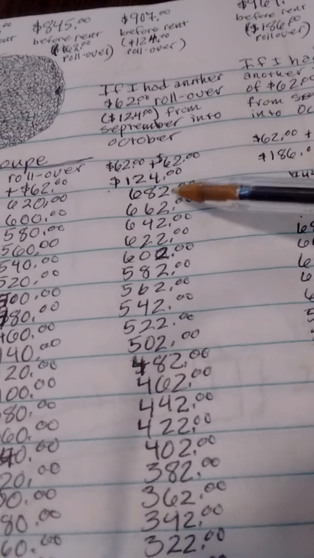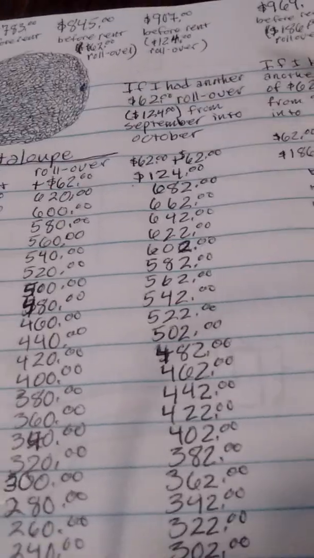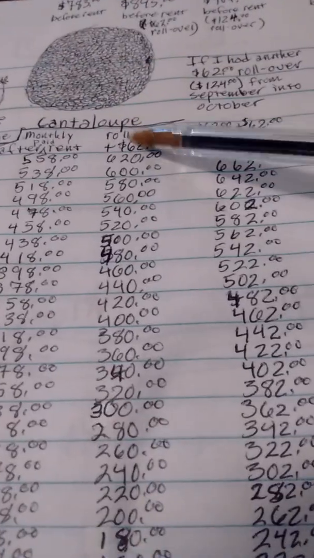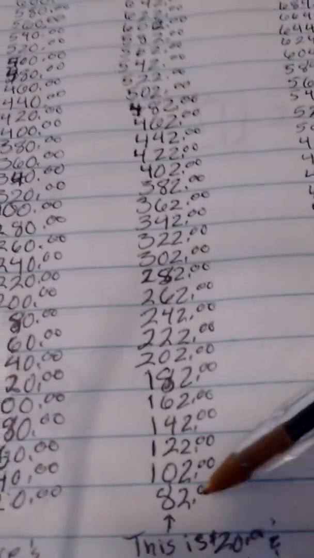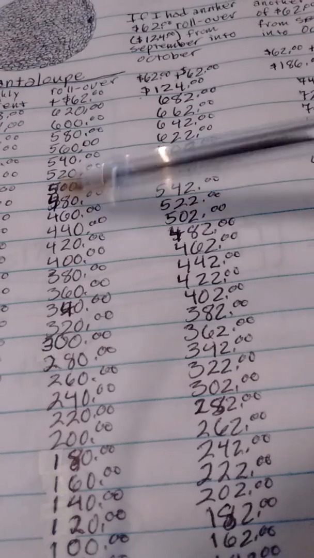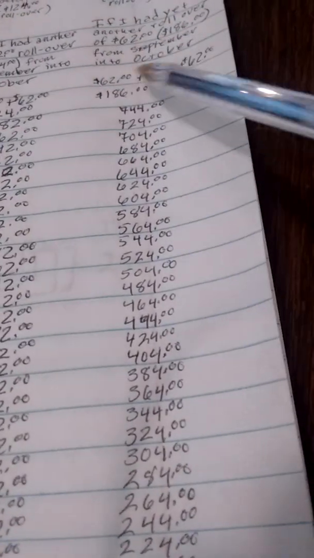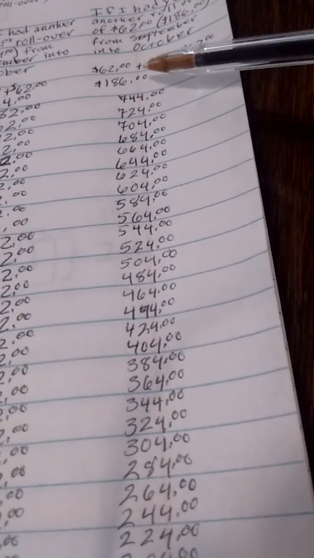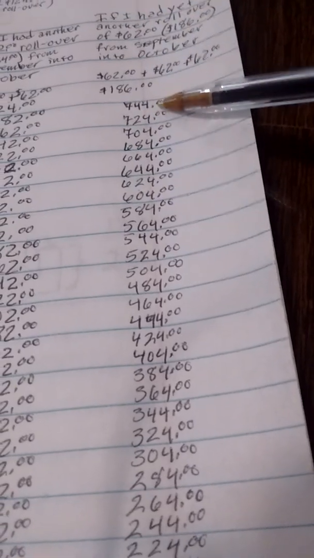So I can begin the month this way, having one rollover for this month and also another rollover for the next month, which means I could already begin the month in this column. It won't be in this column. If I have this amount, I'll be beginning the month in this column. And then over here in this column, I have 3 rollovers of $62. And that totals $186, which means I would begin the month at $744 after rent.